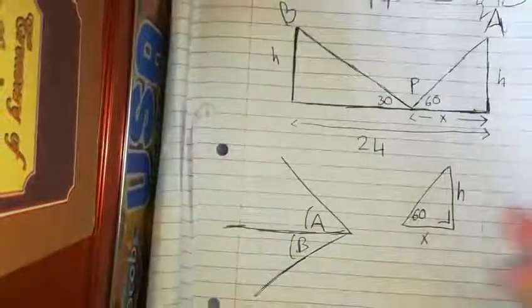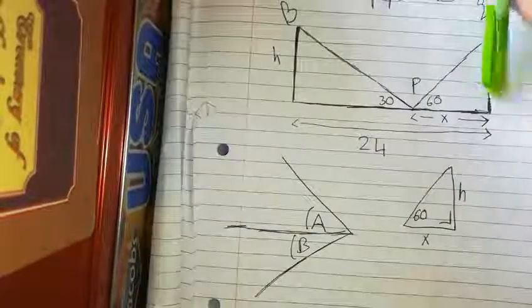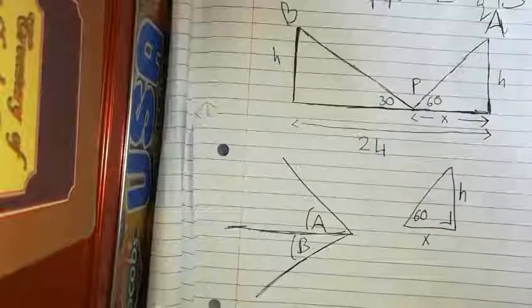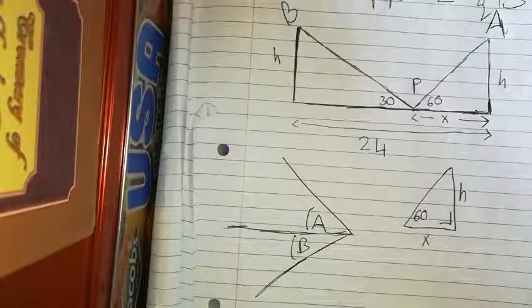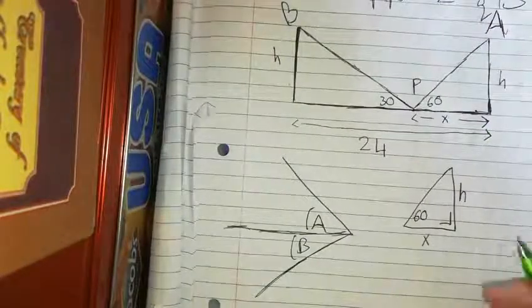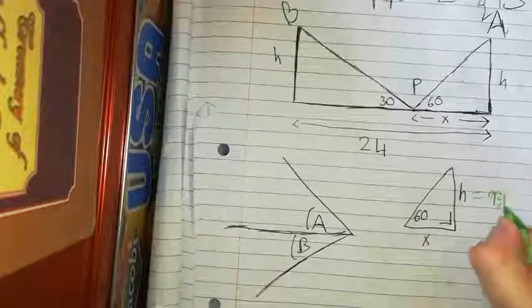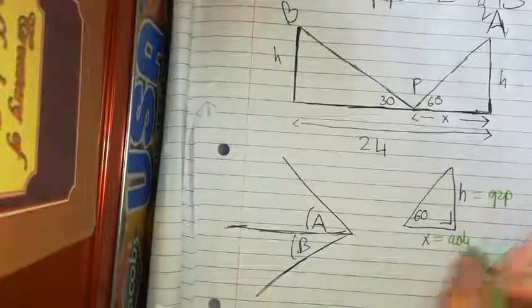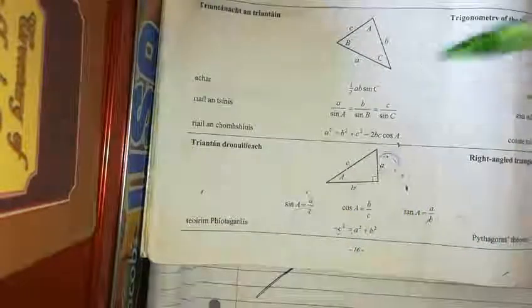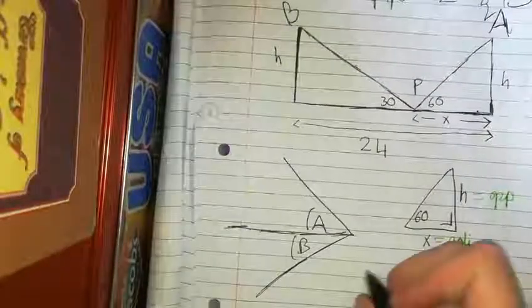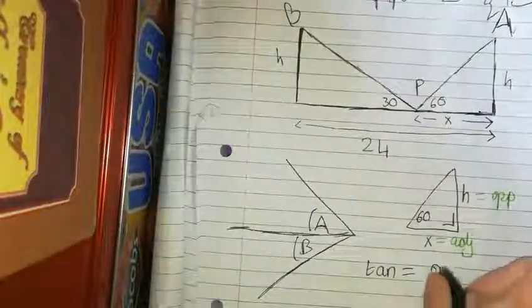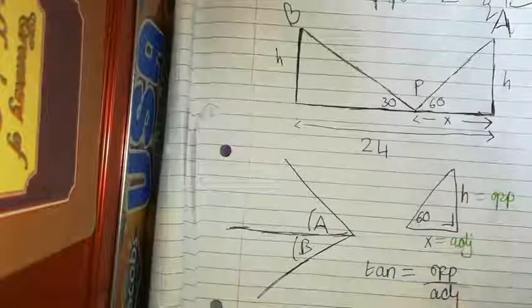So if I deal with my sin, cos and tans, because I can't use Pythagoras because I don't have my three sides, I only have one side so Pythagoras won't really work in this part. So I'm going to have to use sin, cos and tan. So my h in this case is my opposite, my x is my adjacent. So if I look for a ratio that has opposite and adjacent, so tan actually, so the tan is the opposite over the adjacent.